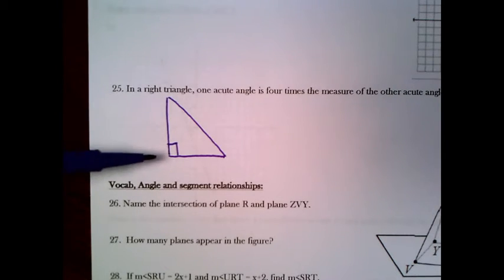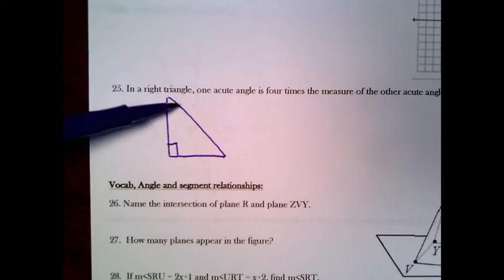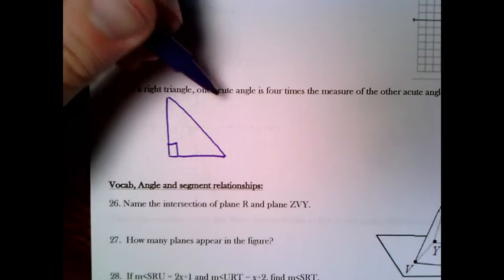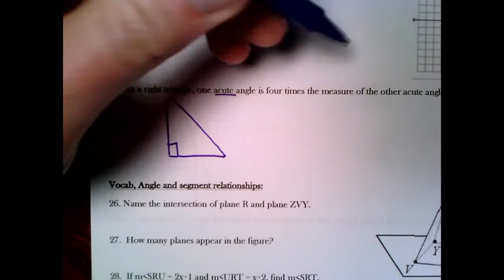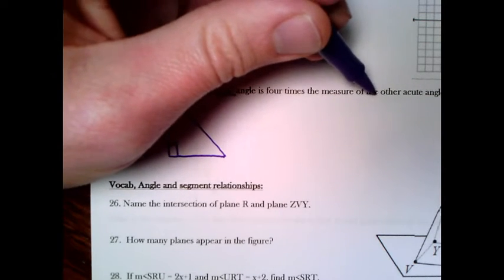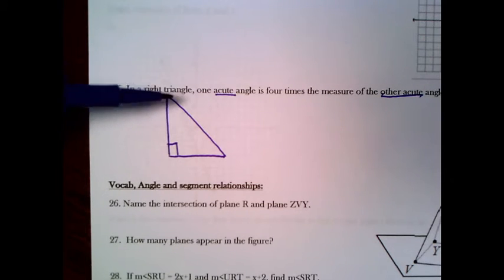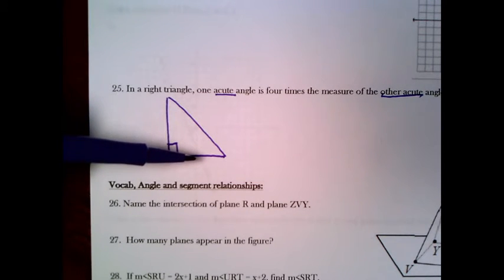If this angle is 90, these two have to add to 90. So that means they both have to be less than 90, and that's where they get the acute angles in here. There's two acute angles. There's one acute angle, and the other acute angle. Well, it says one acute angle is 4 times the other. Well, I don't even know what the first one is.